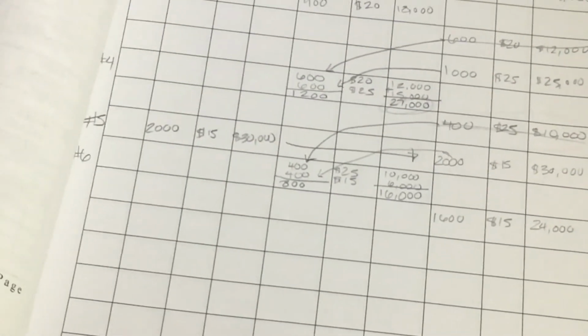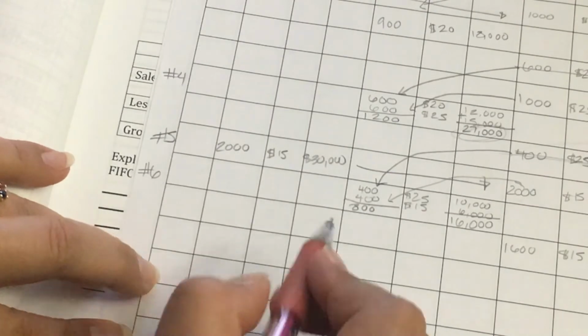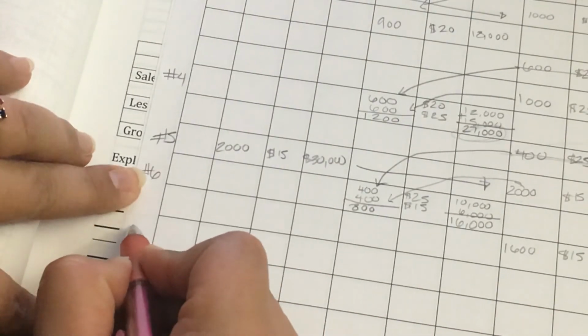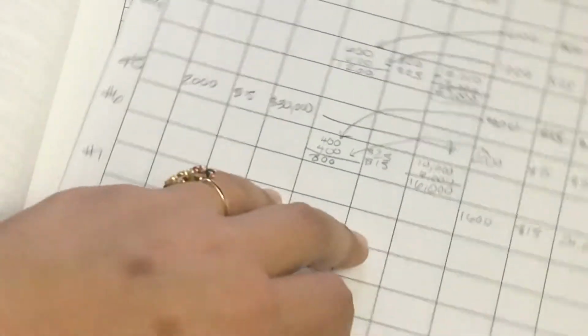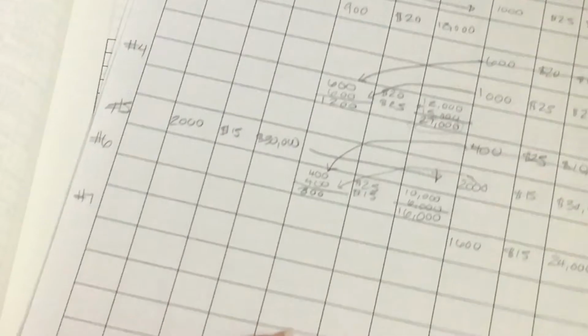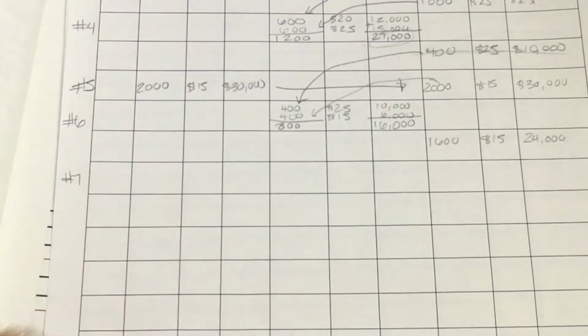So, number 7, we did a purchase. I'm going to write it over here. And it's okay if you run out of space. He should have given you an extra copy, or I think you guys are going to do it in the Excel format. Do it on there, that way you don't have to worry about running out of paper.